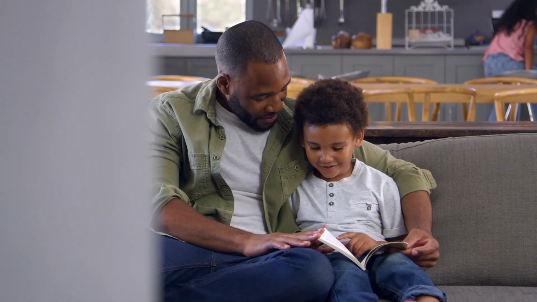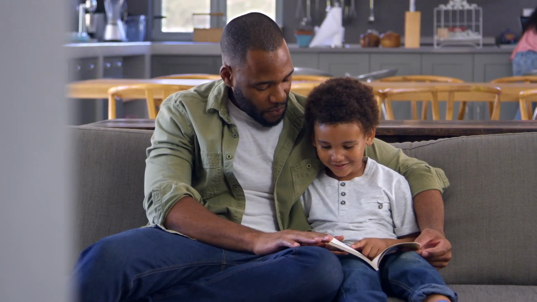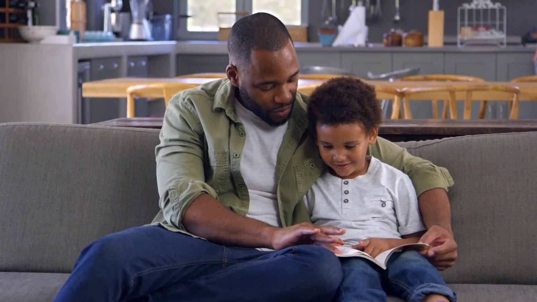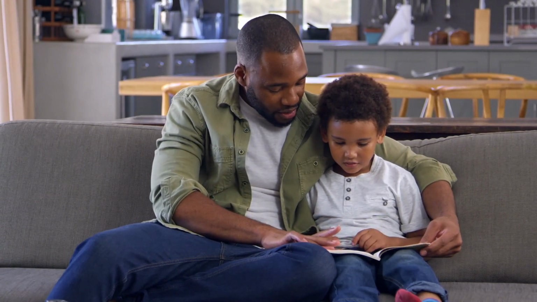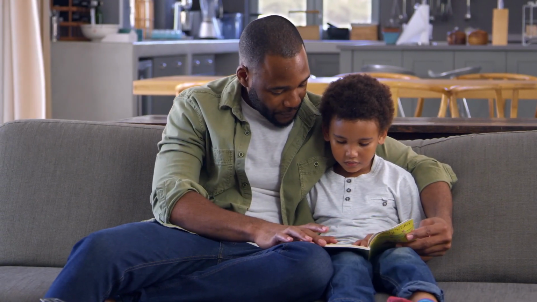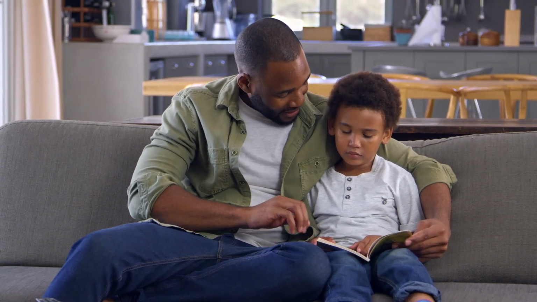Remember to talk to your child about what they're reading. Reading aloud accurately and fluently is important, but so is meaning, so ask questions about the book. They don't need to be complicated, just about what happened or whether your child enjoyed the book.